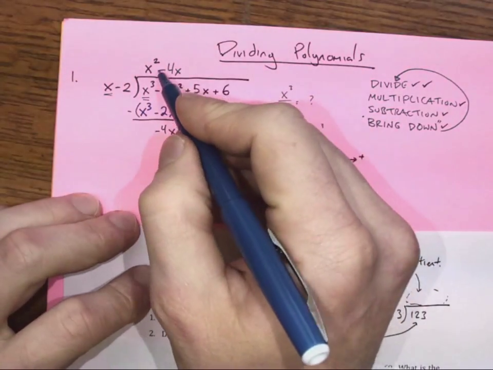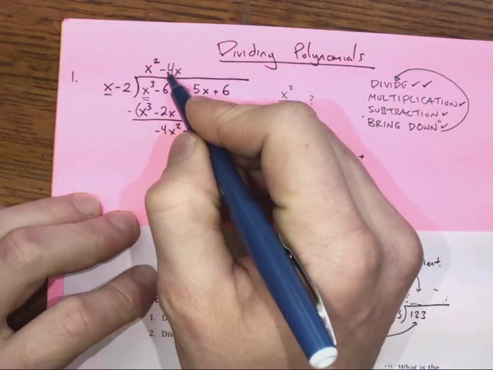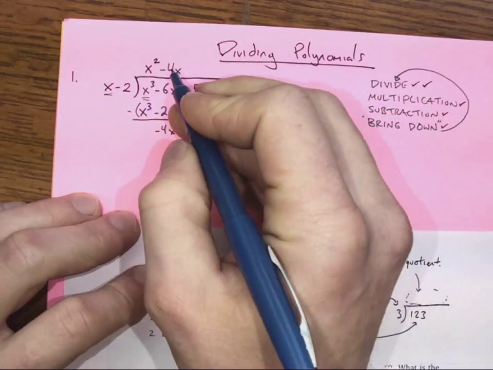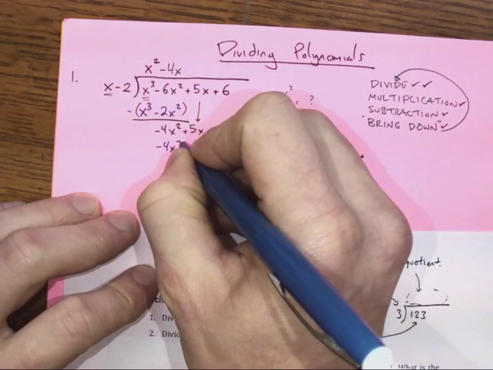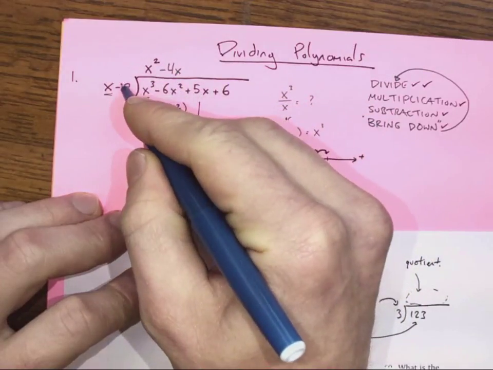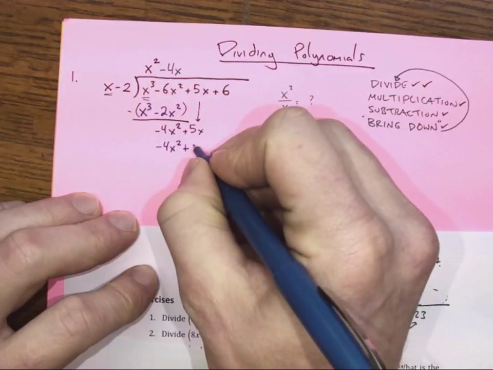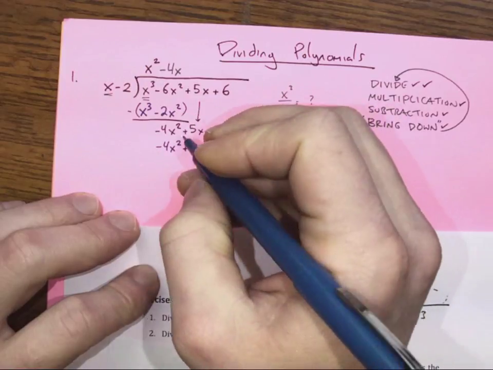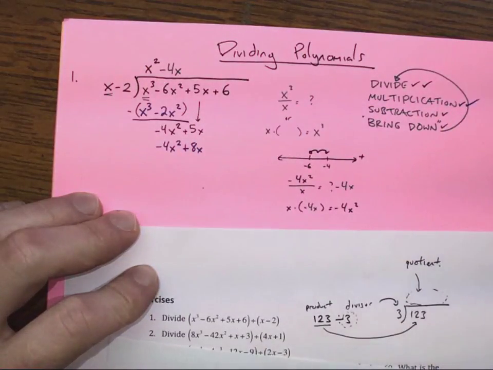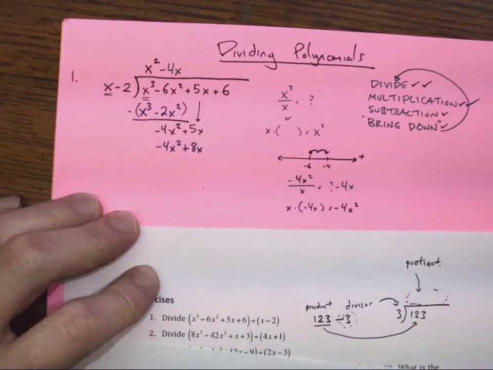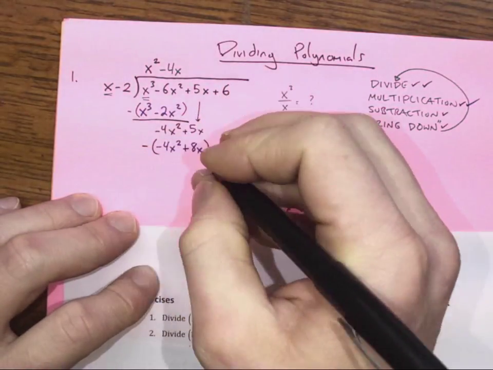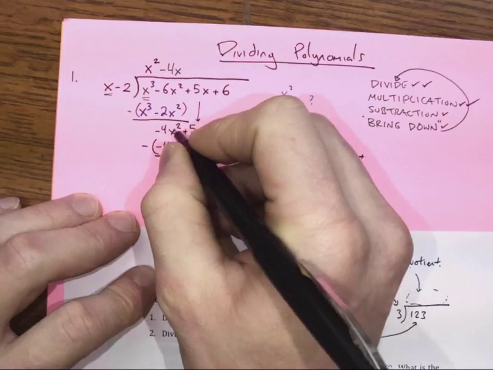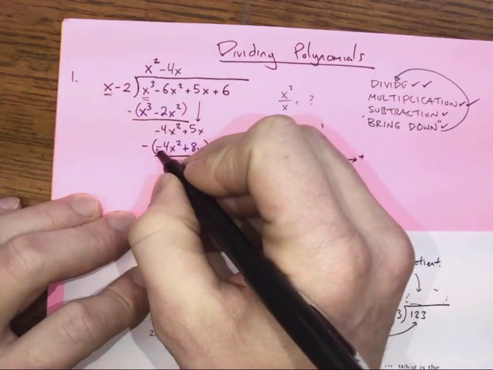And now we're going to multiply negative 4x by both of these terms. So negative 4x times x is negative 4x squared. And negative 4x times negative 2 is positive 8x. That's the multiplication step. Then we're going to move on to subtraction. So we're going to subtract both of these. Negative 4x, take away negative 4.